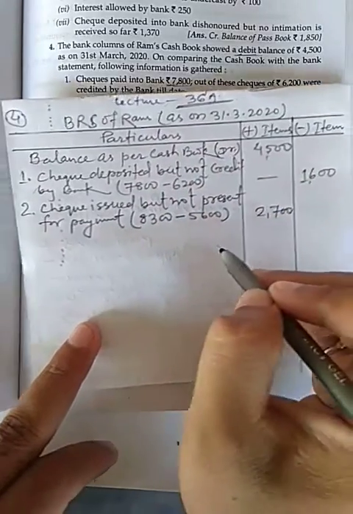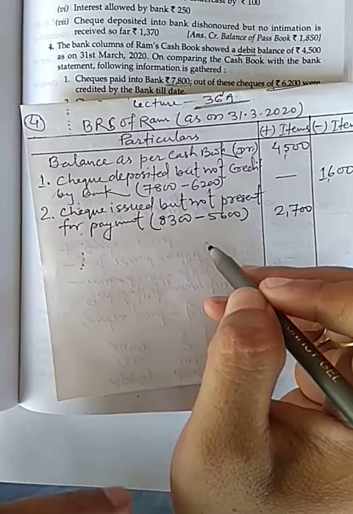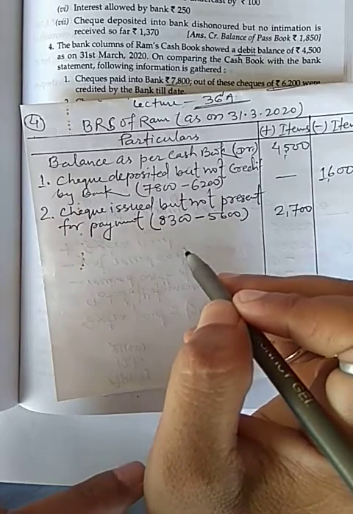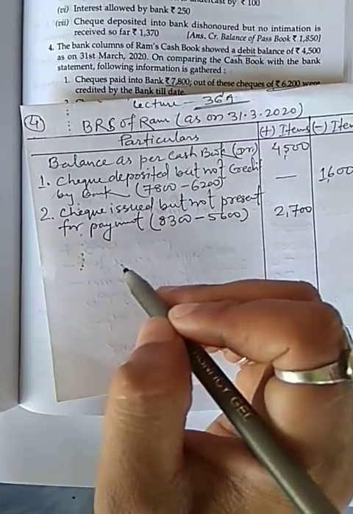We all know about it. Check issued but not presented for payment.